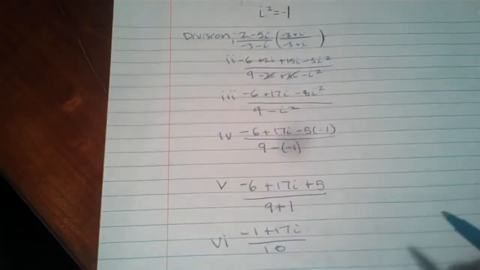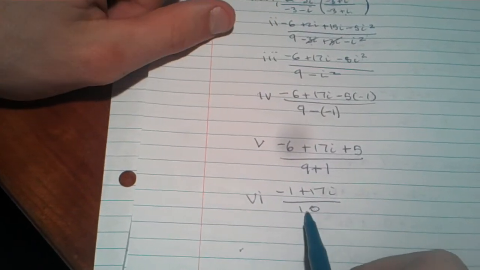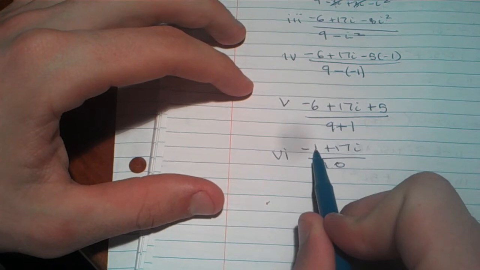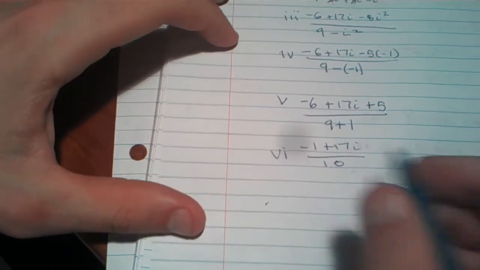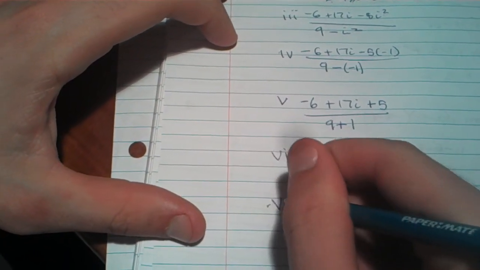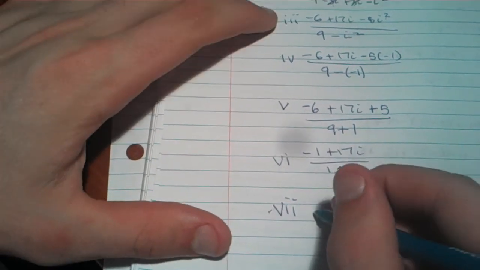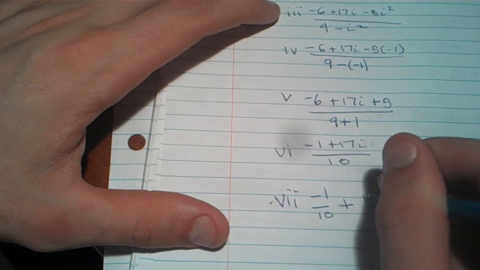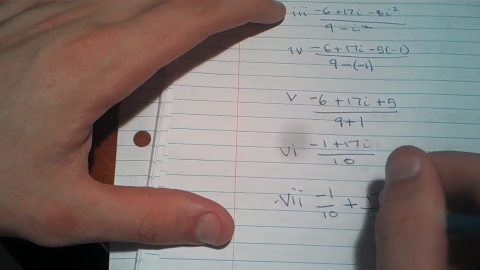But another rule with imaginary numbers is that if there's a denominator, you have to separate it under each term. So it will become negative 1 over 10 plus 17i over 10.